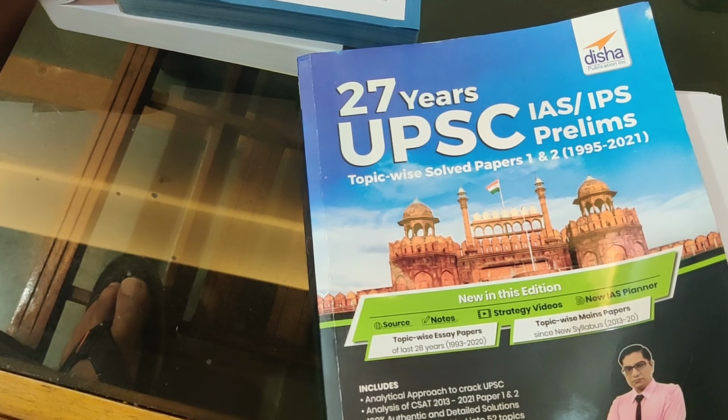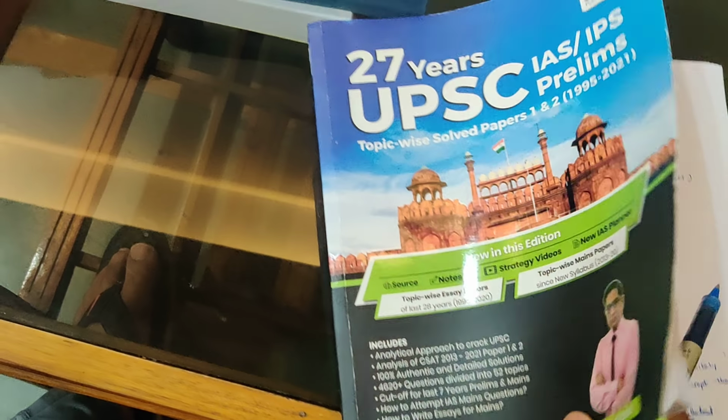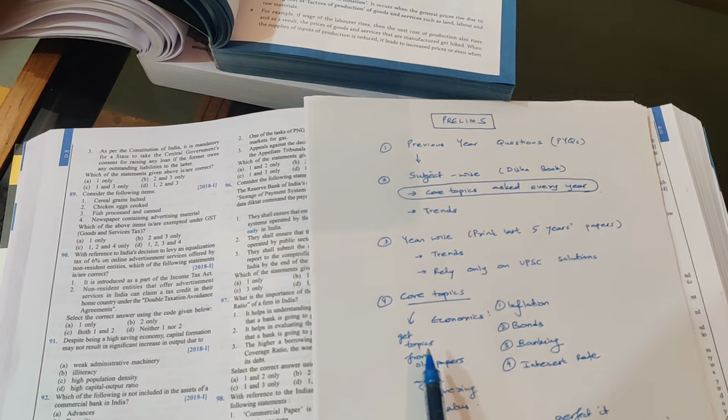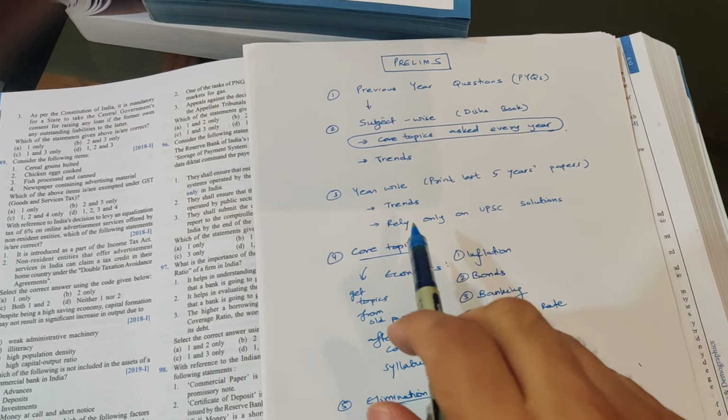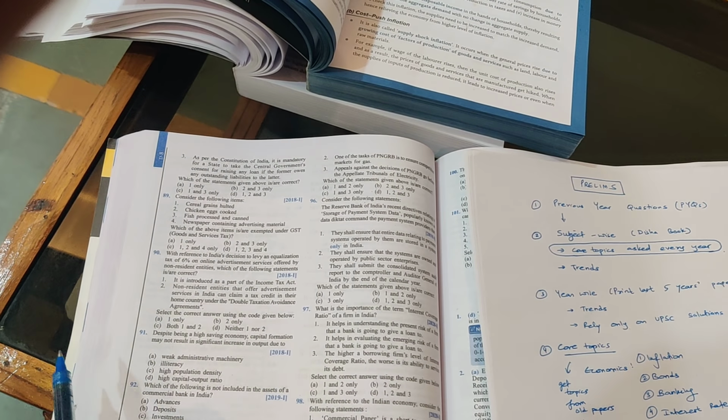Or the second way to do it is that you get this book from Disha. I also use this book. This is 27 years of UPSC papers of prelims. This is a Disha book. You can either get this book. I personally use this book a lot. And it has subject wise papers. Basically it does not have year wise classification, it has subject wise classification.